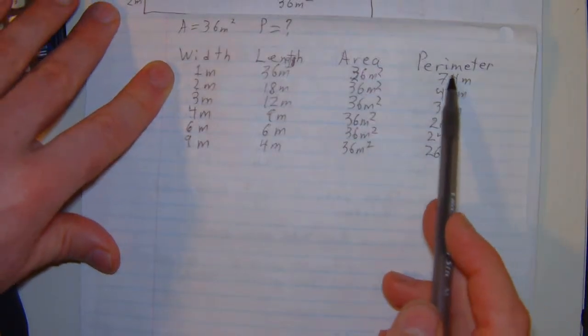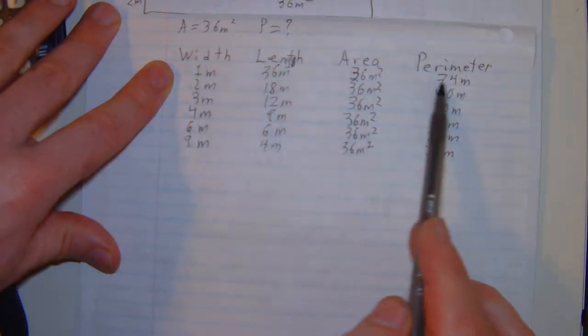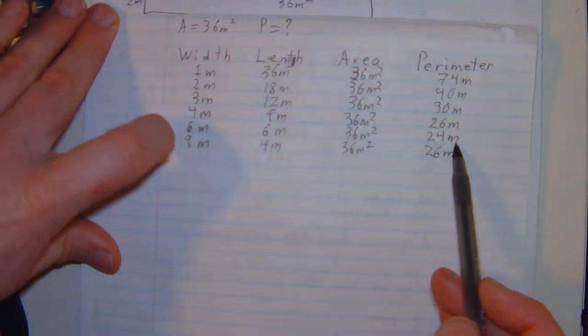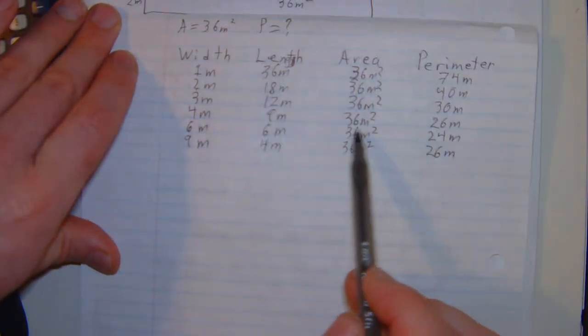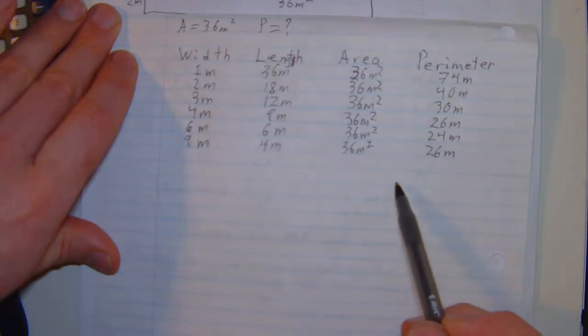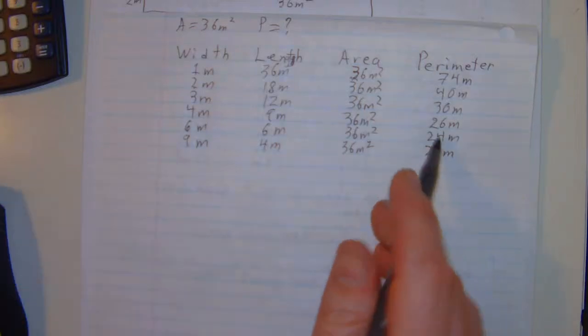So this 36 meter squared area fenced section would be 3 times as expensive to build as this one. So the farmer doesn't want to do that. She wants to do this one here. So 24 meters of fencing is the shortest amount that she can use.